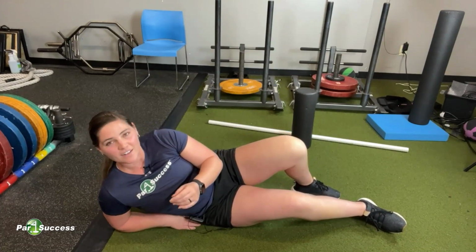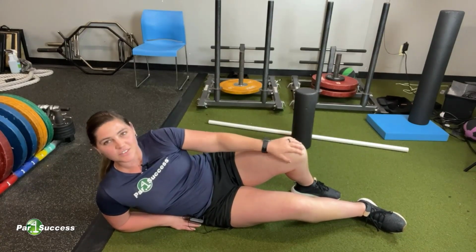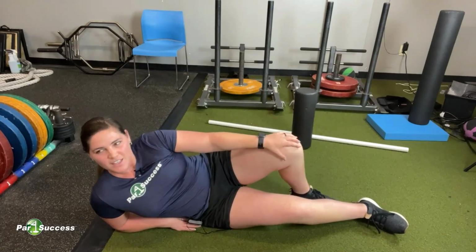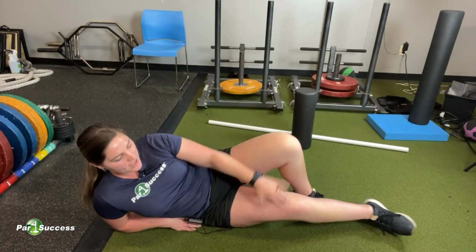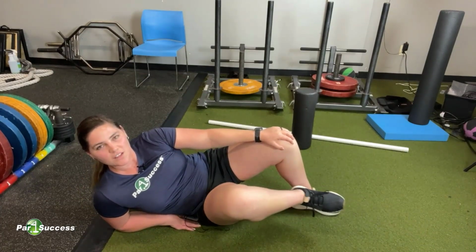Okay, you want to find that area and pin that ball down pretty good. If you feel like a burning sensation, you found the area and you want to stay there, continue to put pressure. After a little while, I can go ahead and do some movement. So I'm going to take my bottom leg and bring it up and down like so.